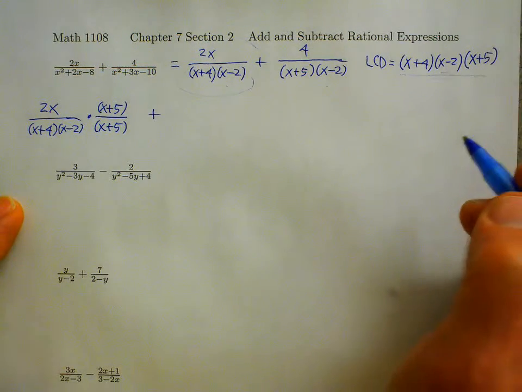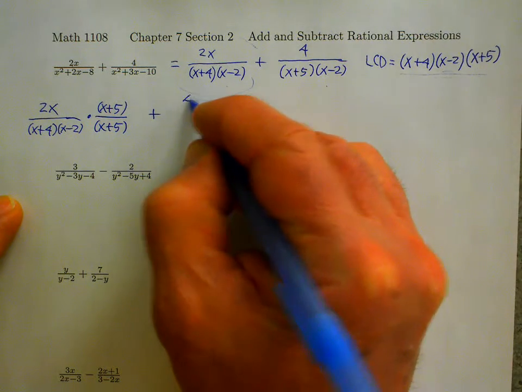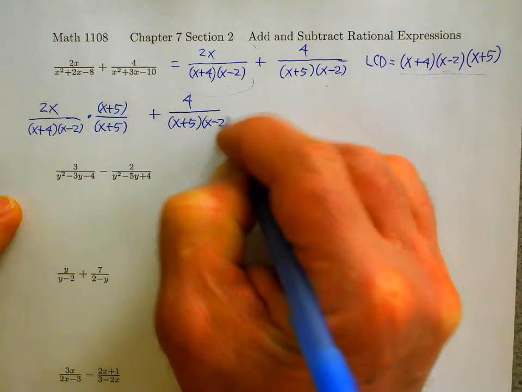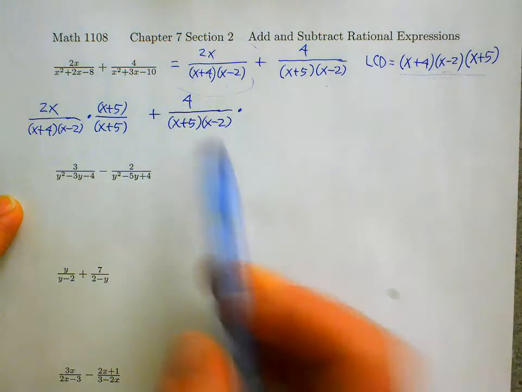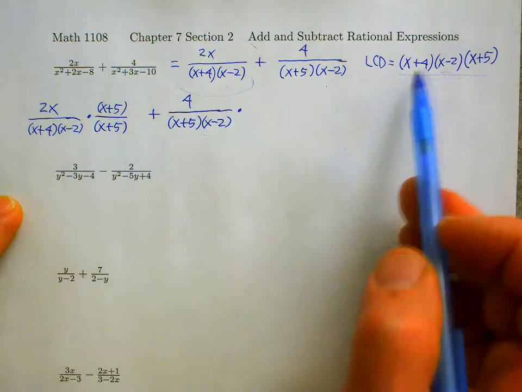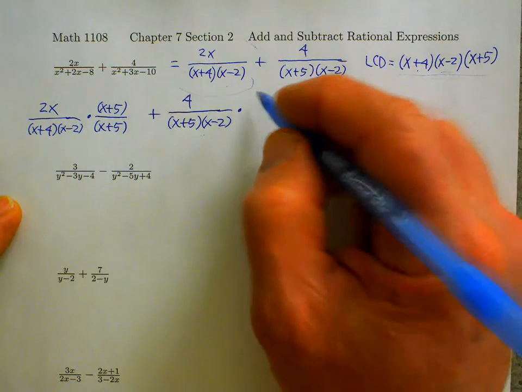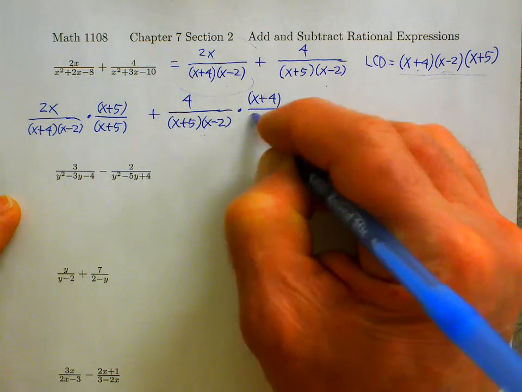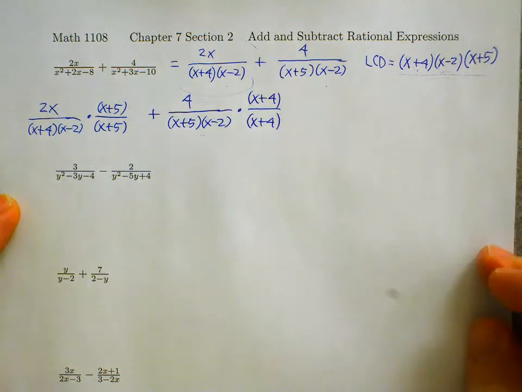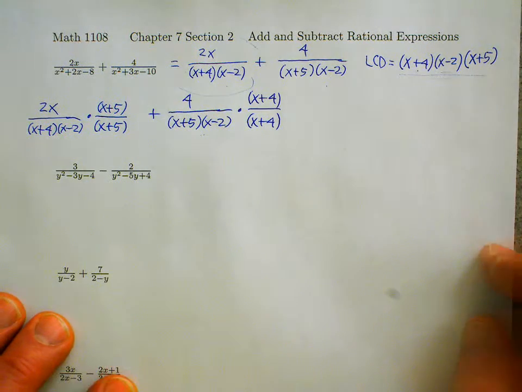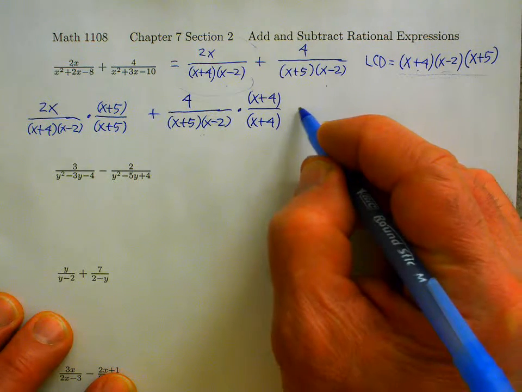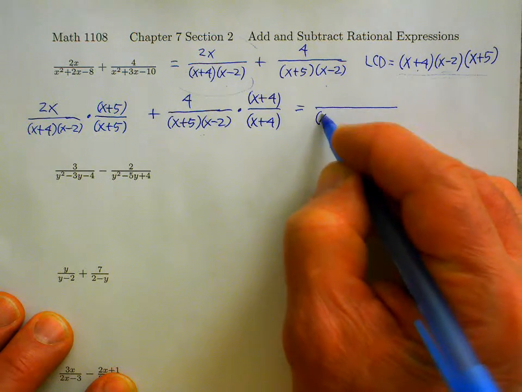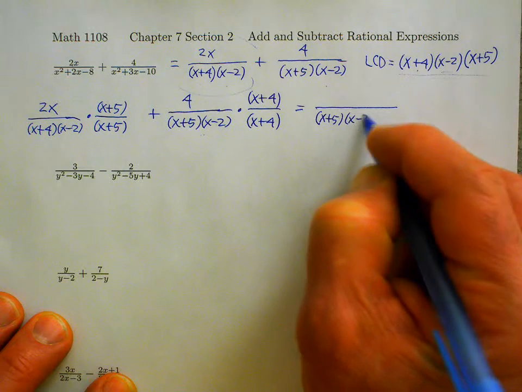And then we'll do the same sort of thing with the other fraction, 4 over x plus 5 times x minus 2. So this denominator is missing the x plus 4. So we multiply by 1 in the form x plus 4 over x plus 4. Okay, so the common denominator, x plus 5 times x minus 2 times x plus 4.